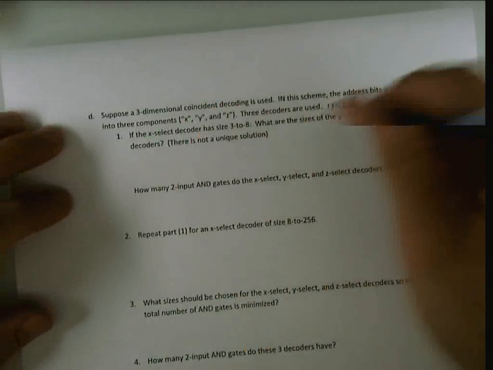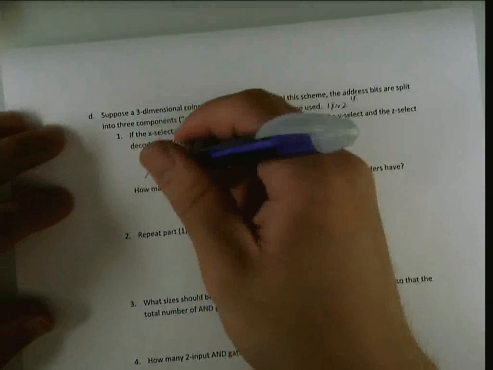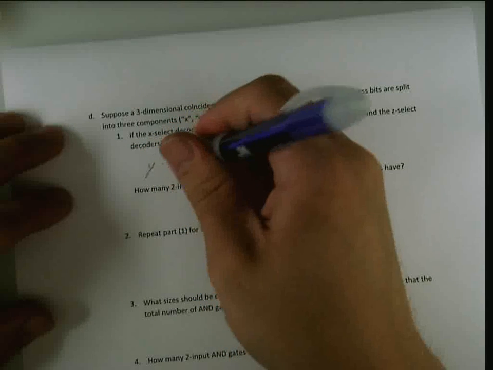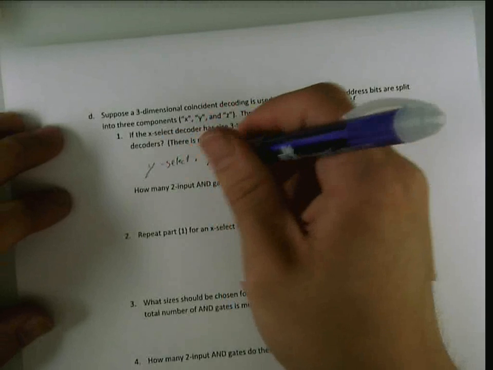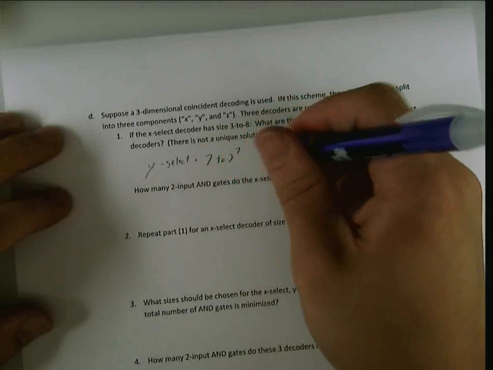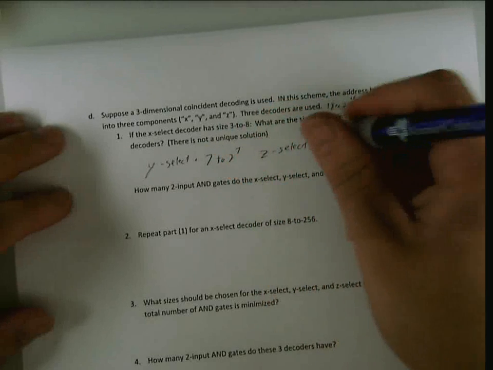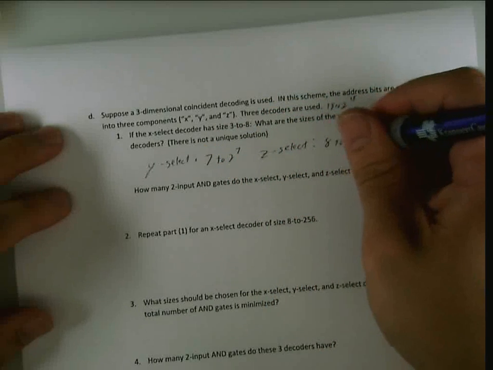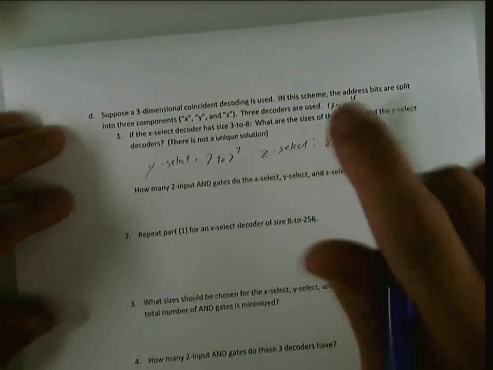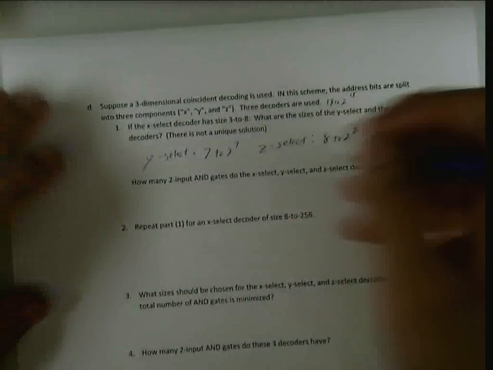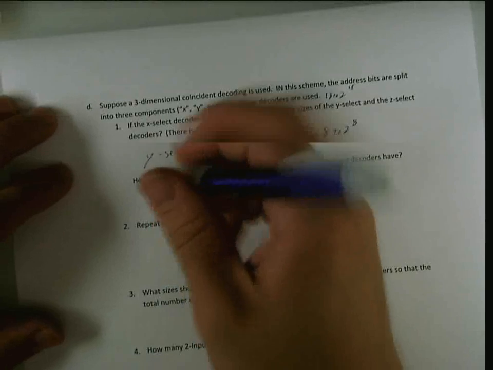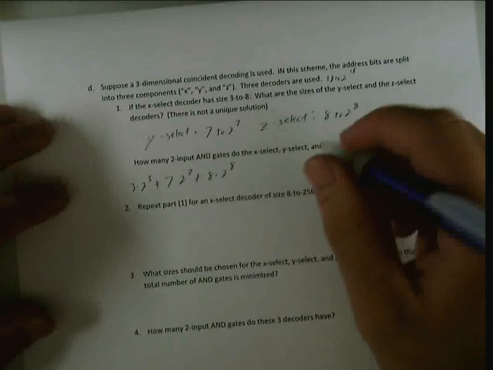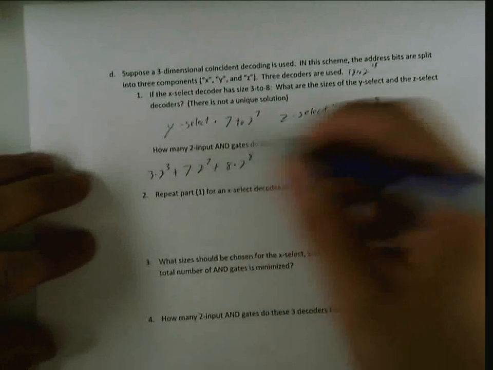So I can split those as evenly as possible between y and z. For the y select, 15 divided by 2 is 7.5, so this one is 7 to 2 to the 7th. Z select will be 8 to 2 to the 8th. Again, this is not unique. Any two numbers that add up to 15 are acceptable here. How many 2-input AND gates? 7 times 2 to the 7th plus 8 times 2 to the 8th plus 3 times 2 to the 3rd. It's pretty big, but smaller than before.